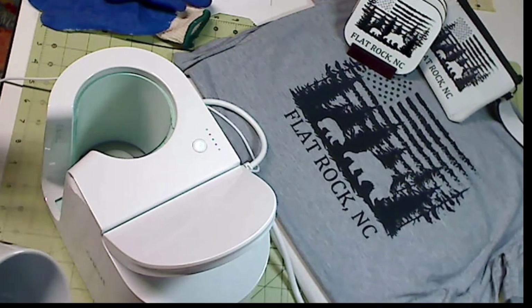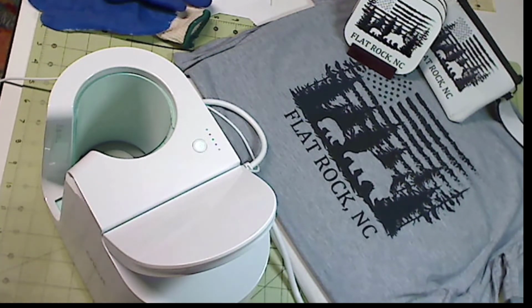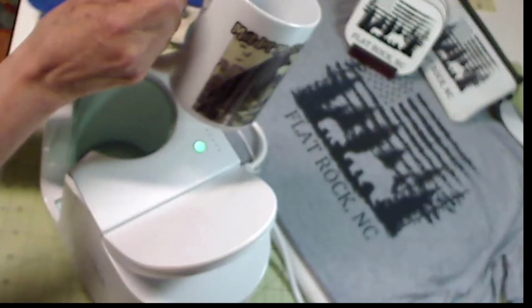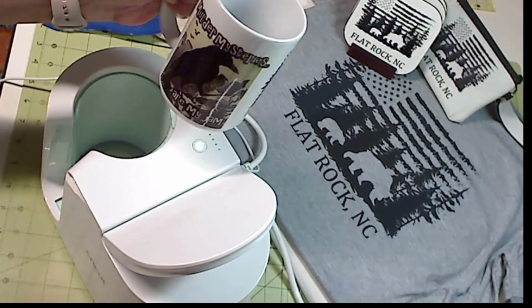Okay, the timer rang, so I took it out. And let's peel this off and see what we have. Looks really good. And it didn't even affect the quality of the one on the other side.